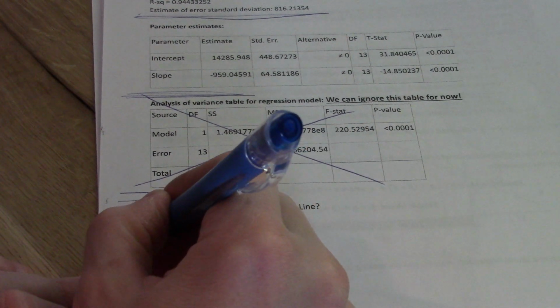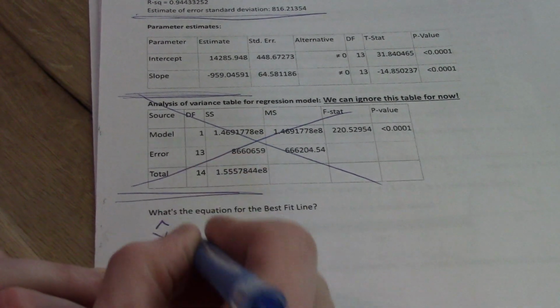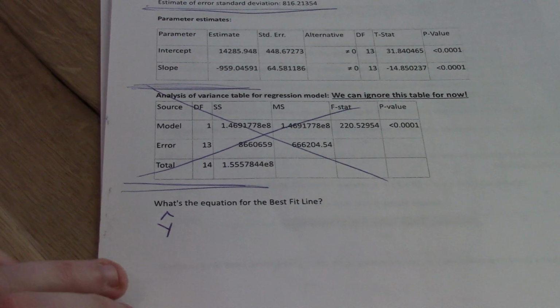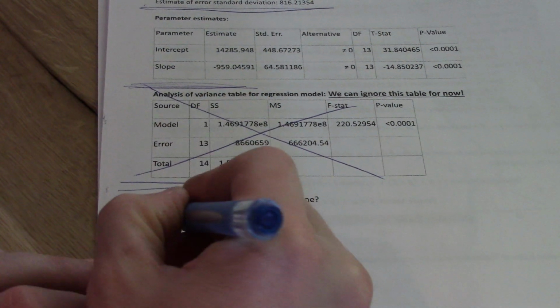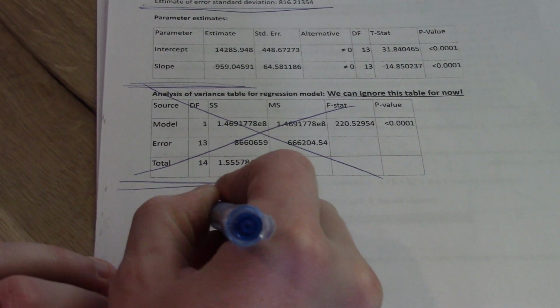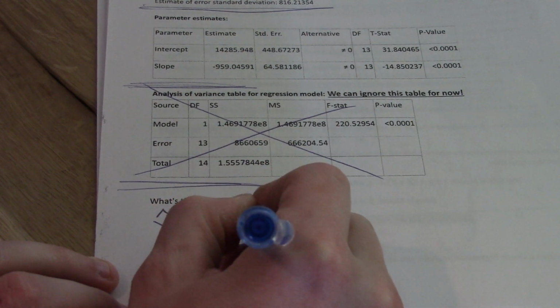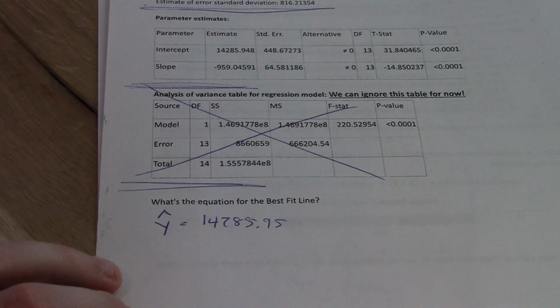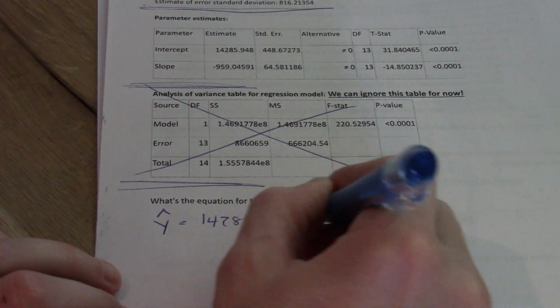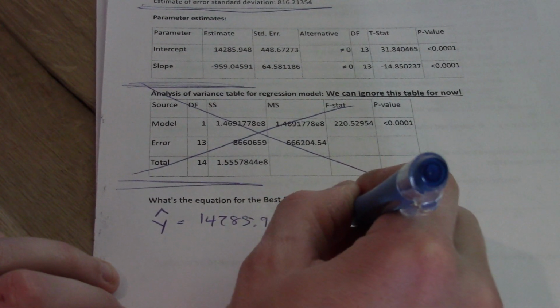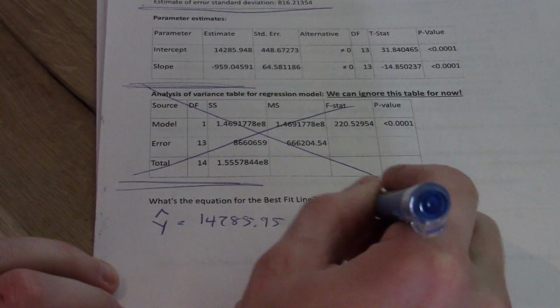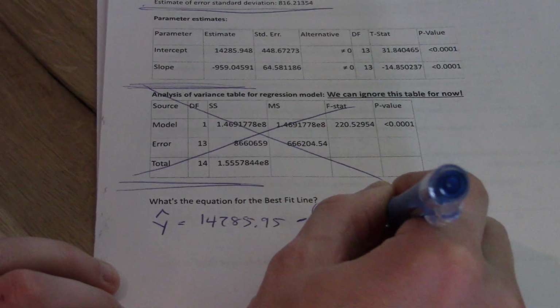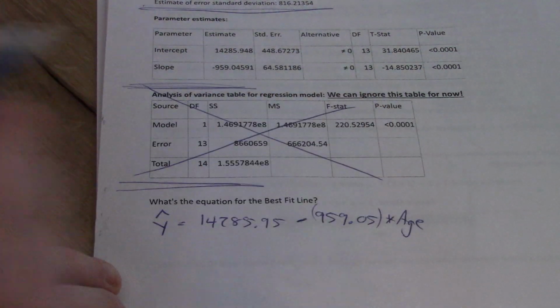So the equation would look something like y hat, so that's the predicted advertised price, is going to be equal to 14,285.95, so a little over $14,000, minus $959.05, we'll say, times age.